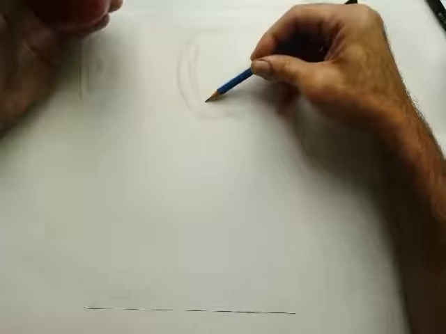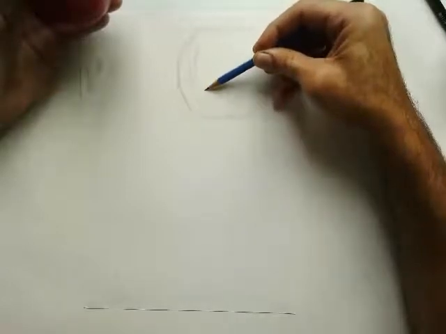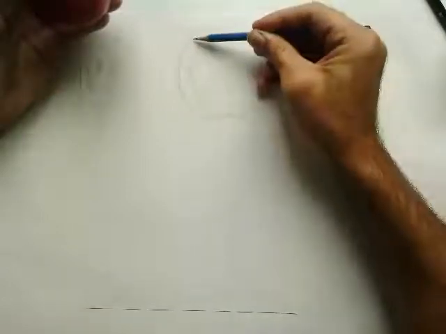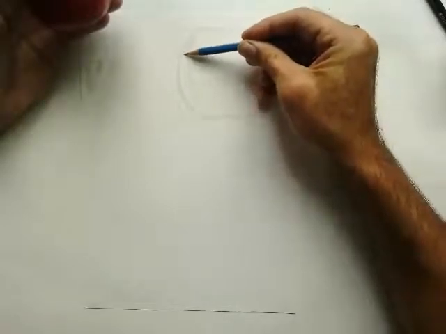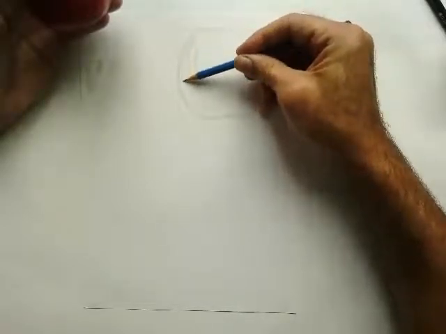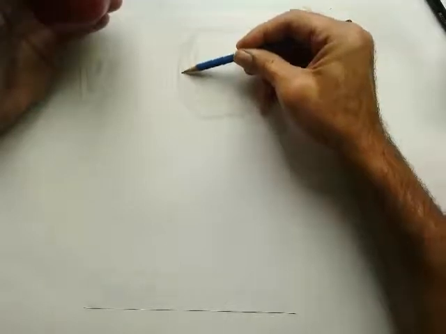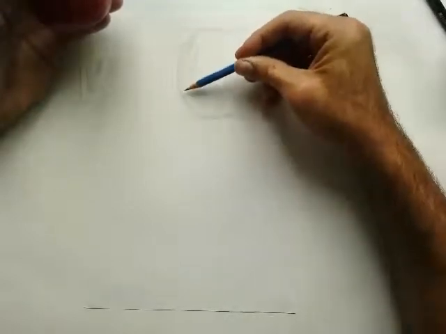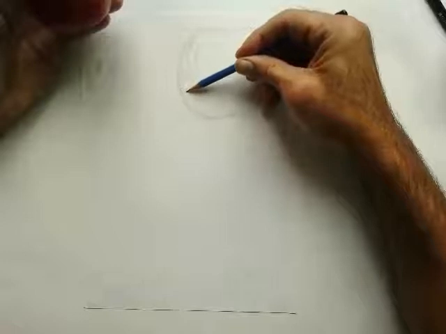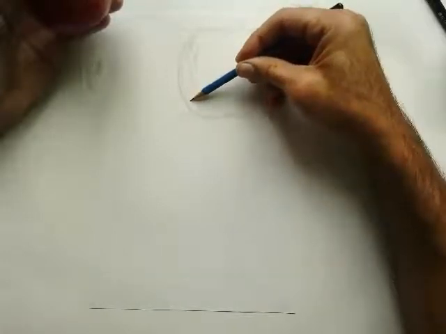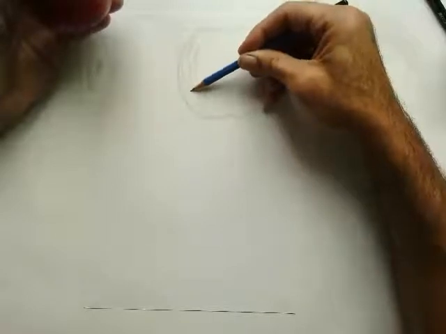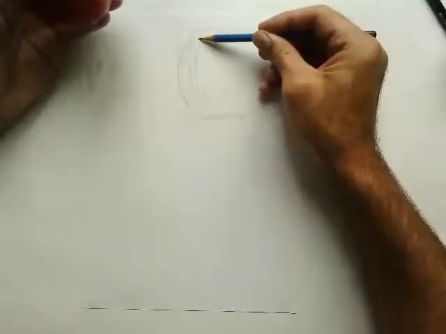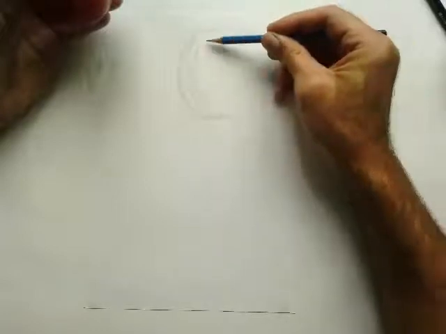Not going too dark, I'm using about medium pressure right now. And for the most part, these lines are following the form of the apple, right? They're just going parallel with one another, from the top to the bottom, and vice versa, of the apple.